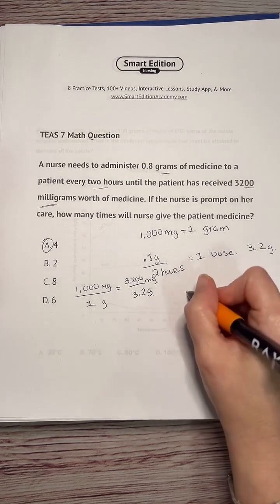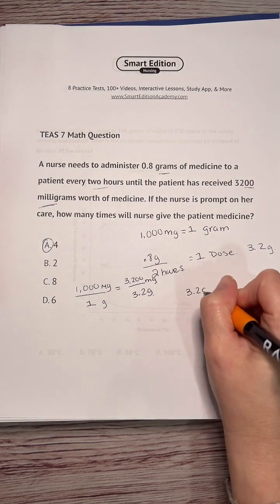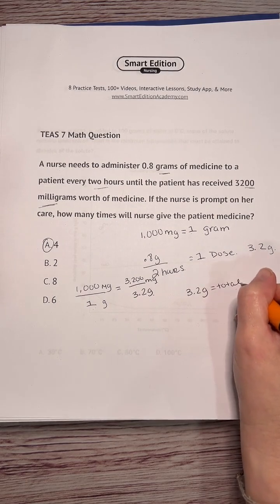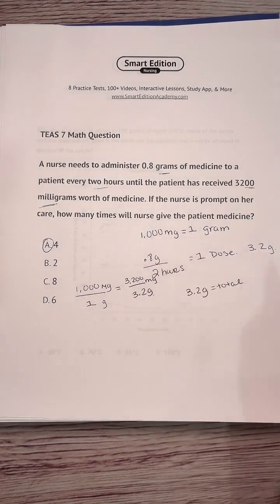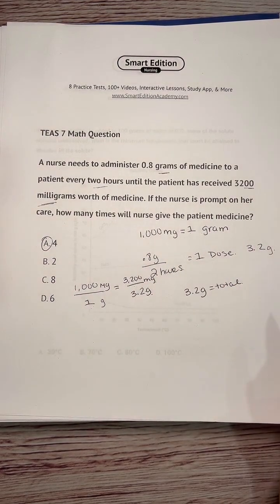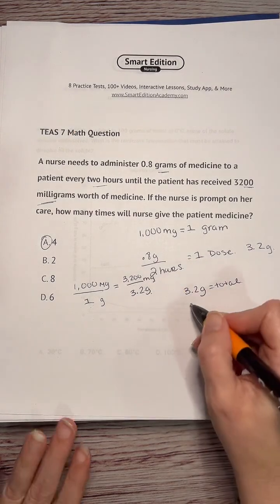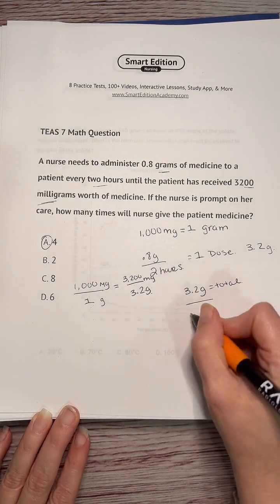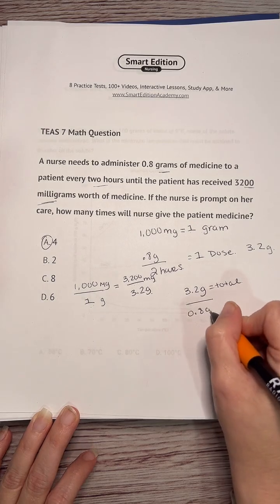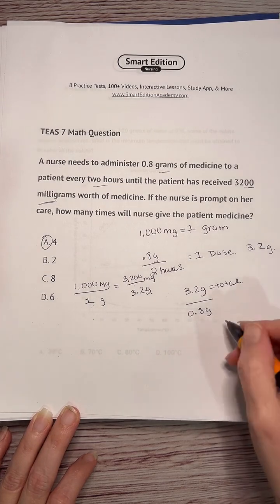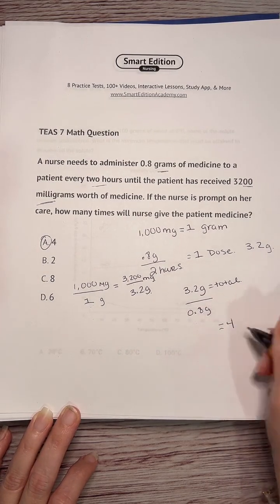So you've got 3.2 grams. That's the total dose. But now it's asking you, how many times will the nurse give the patient medicine? So we know that she is getting 0.8 gram every 2 hours. So we just need to divide this by 0.8 grams, okay? And when you do that, you're going to get the answer 4.